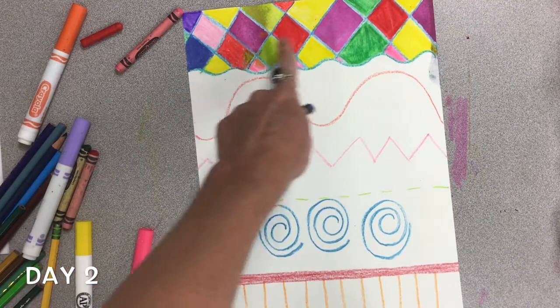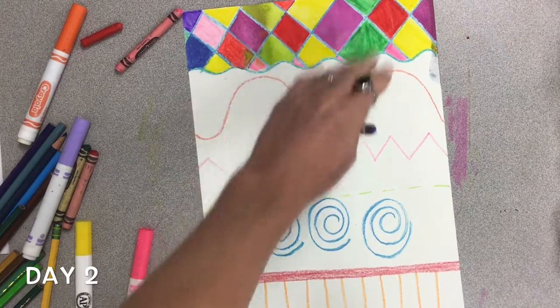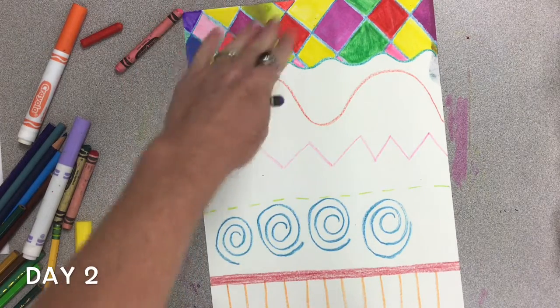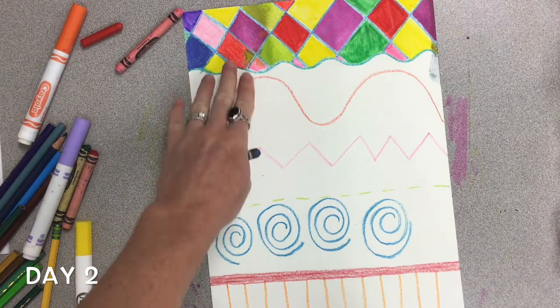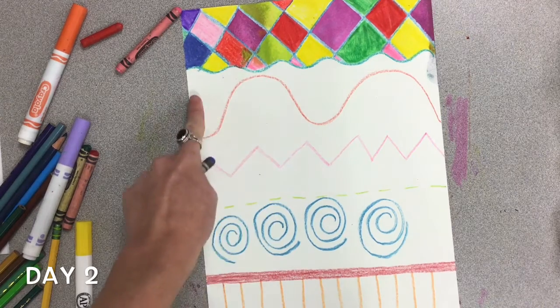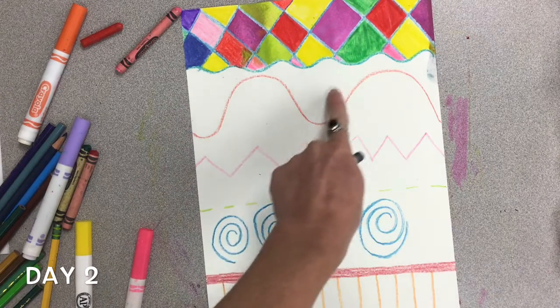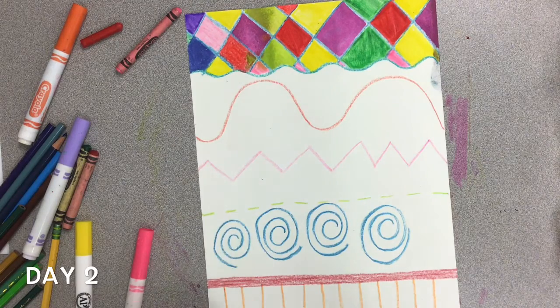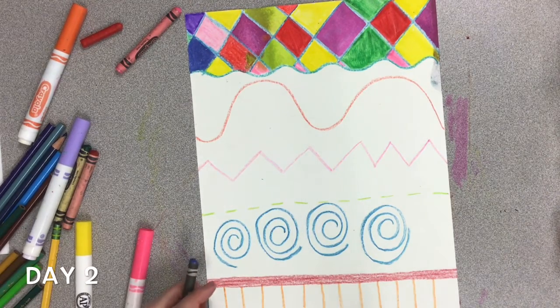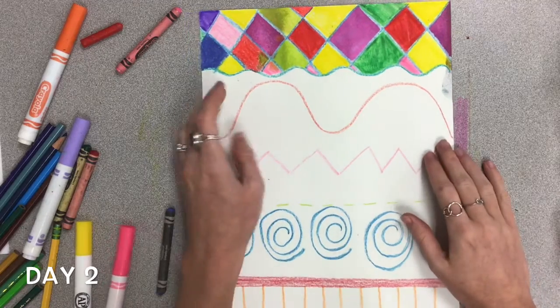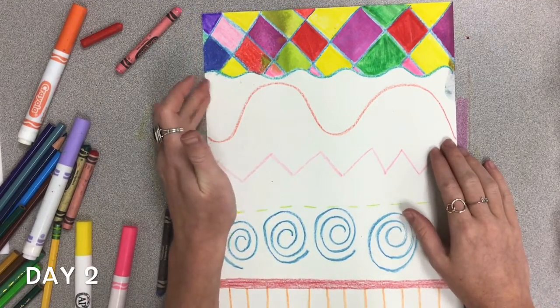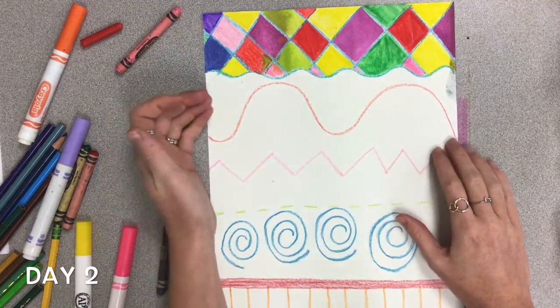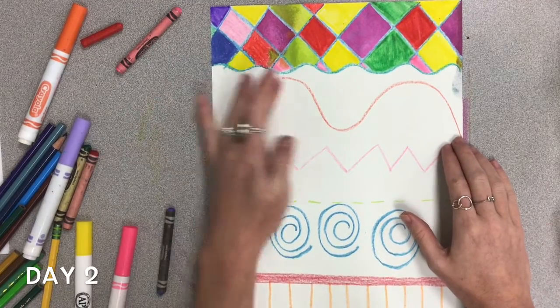So last time it was really easy to name these lines that created shapes. But this time it's going to be a little tricky. This shape doesn't really have a name. So we're going to color it all in, and even though it doesn't have a name, it's still a shape. It's an organic or a free-form shape.